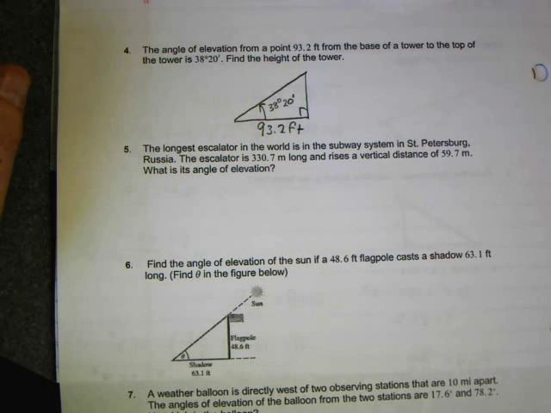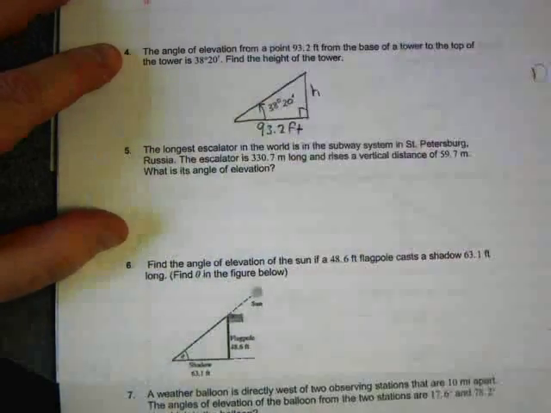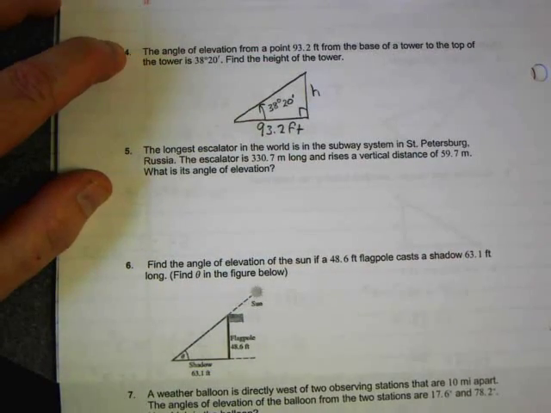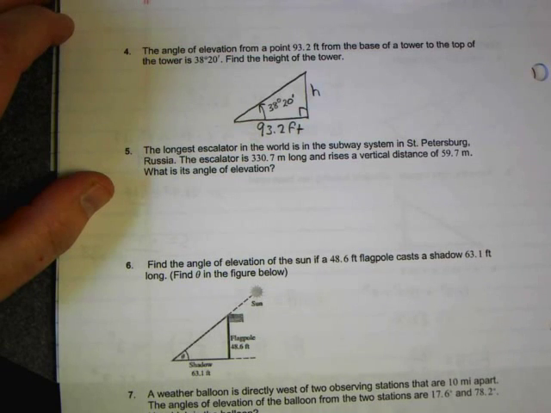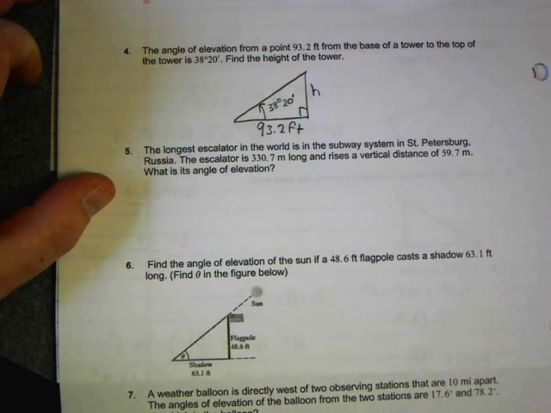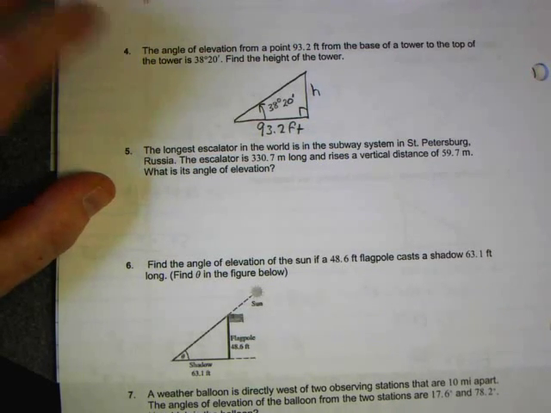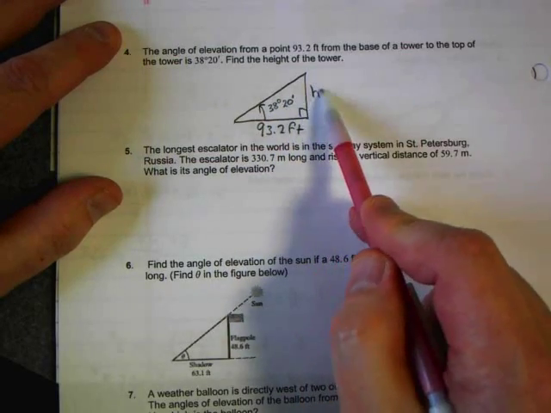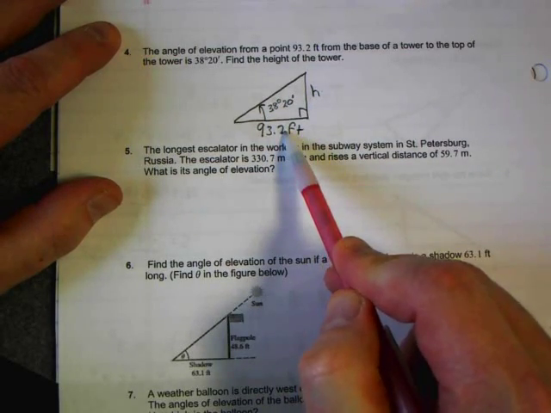What am I trying to find? The height. So again, I'll call it h for height. What do I do? Which of the trig functions should I use? It looks like tangent again, doesn't it? Because I've got my angle. This is opposite. This is adjacent. That's tangent.